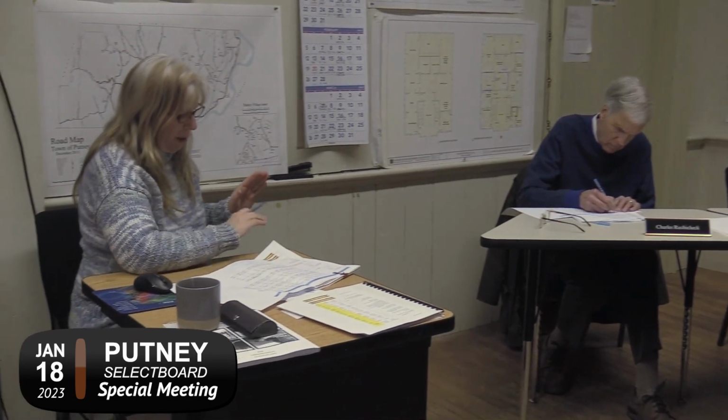No. So your surplus is, let me find it. It's in the middle of the sheet. Just below on the left-hand side, it says ending fund balance 6/30/2022. See where it says non-spendable prepaids, $81,319?